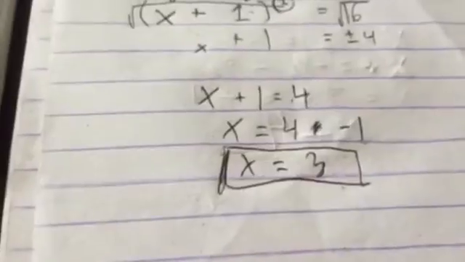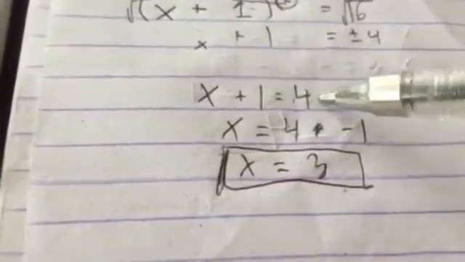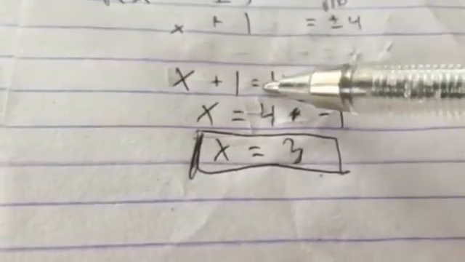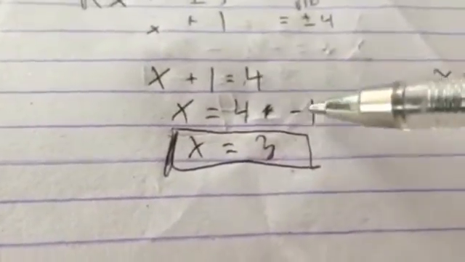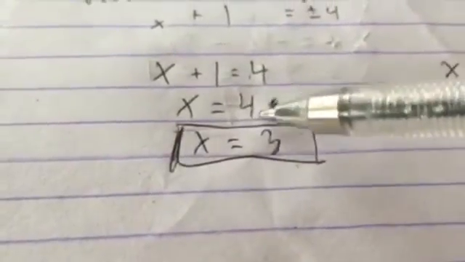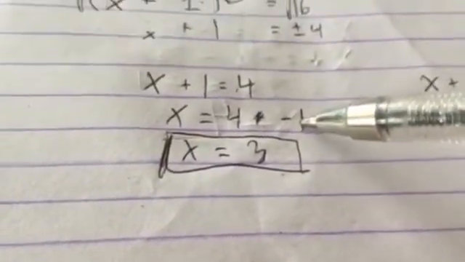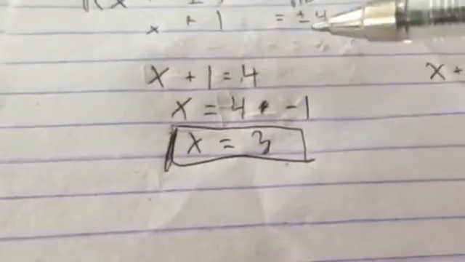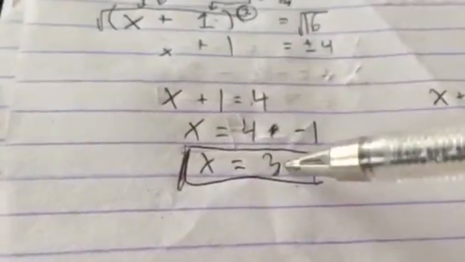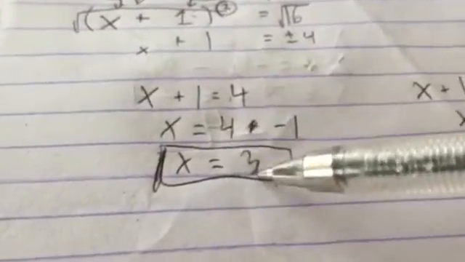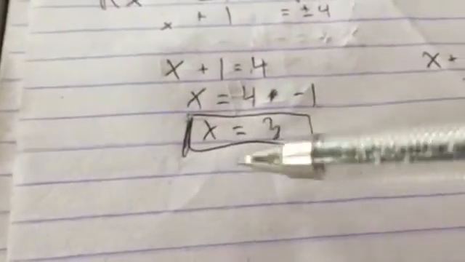Let's start with here. So, x plus 1 equals 4, right? What's going to happen is you're going to add like terms together. So, 1, you're going to move it over here. Positive passes through the equal sign. It's going to be negative. So, x equals 4 minus 1. Now, what's going to happen is basic math. So, 4 minus 1 equals 3. Then, x equals 3. That's the value of the first x.